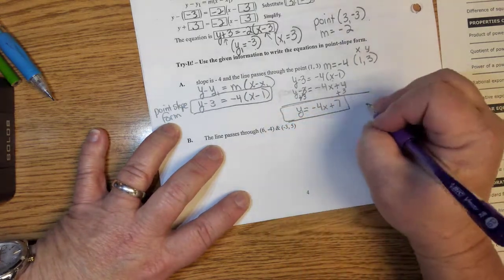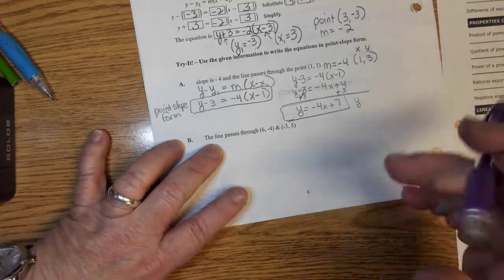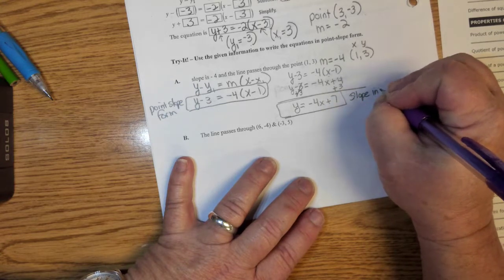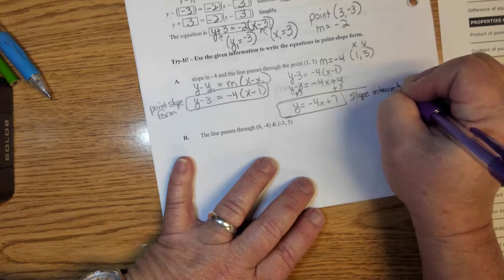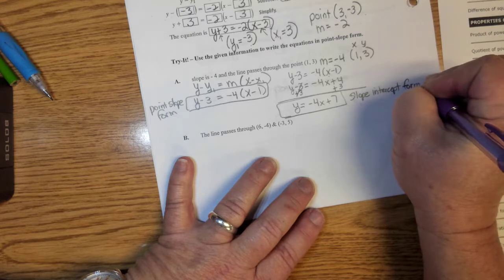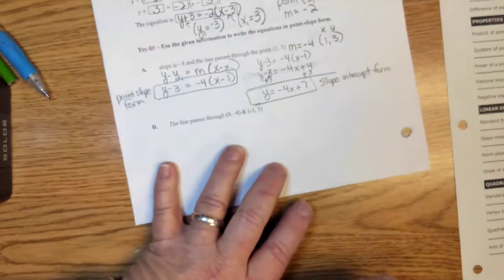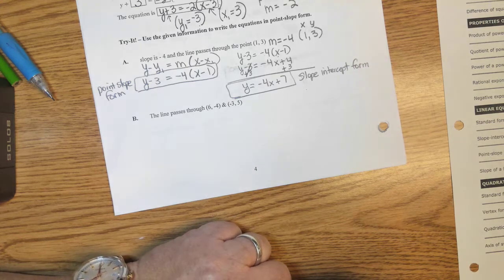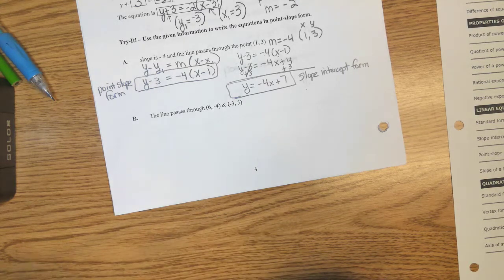That is my y, my slope intercept form. Piece of cake, right? All right, let's try the next one. And we're going to do both.